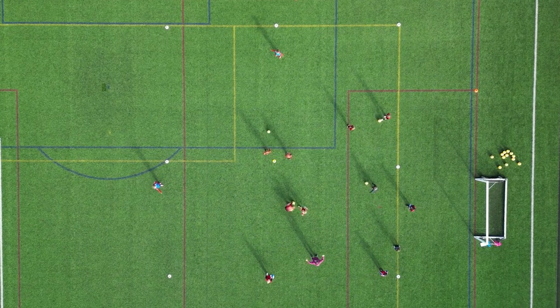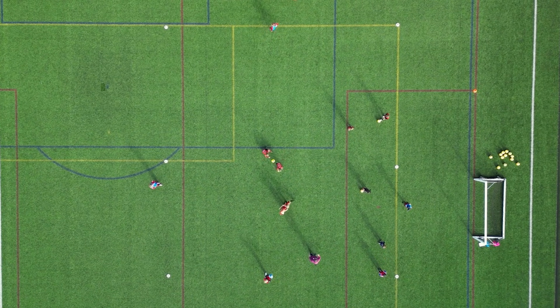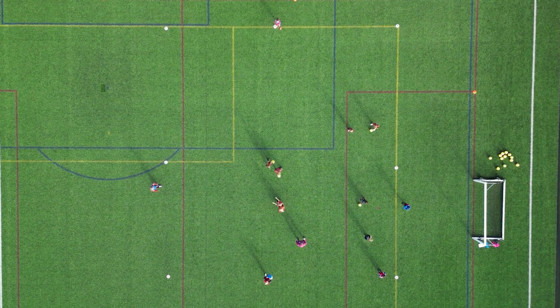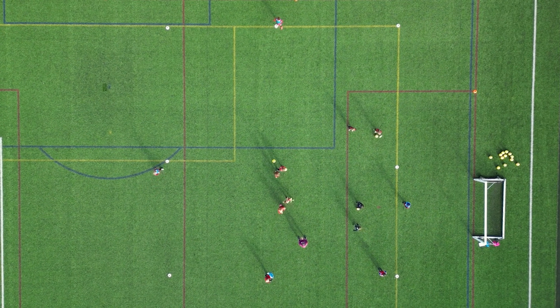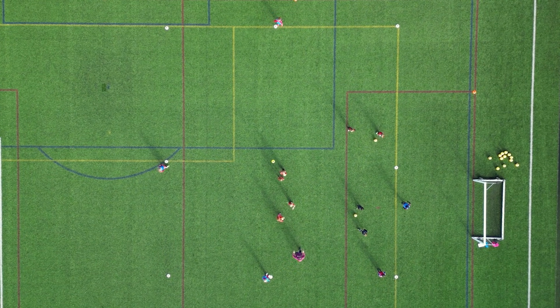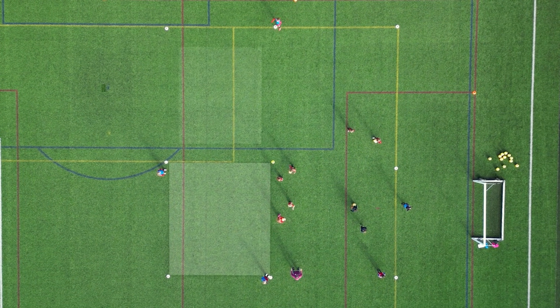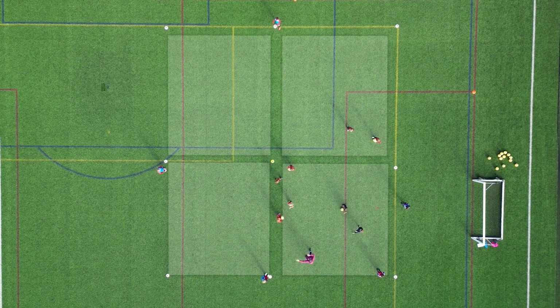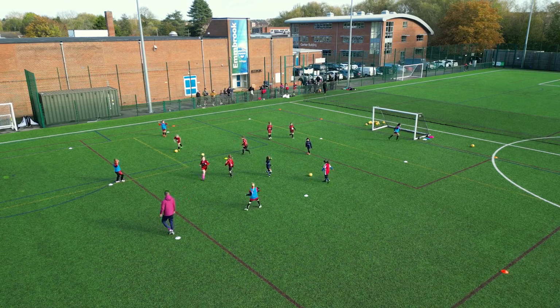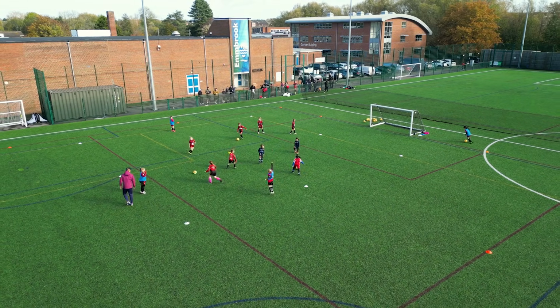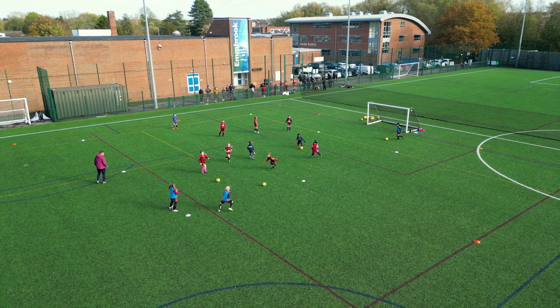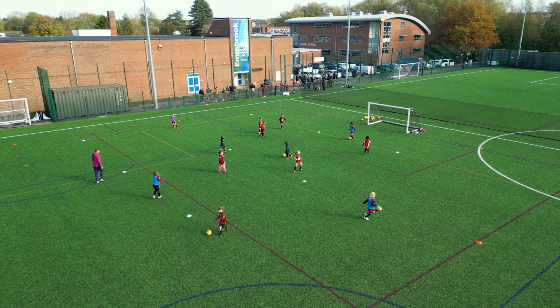Right, everyone on the outside stay where they are. The players in the middle, I'm going to set you a challenge. When you've passed the ball, you and your teammate need to go and find another square. So can you see the 4 mini squares around the outside? Well done, good pass. So now by giving them that challenge, hopefully the players are a bit more active.